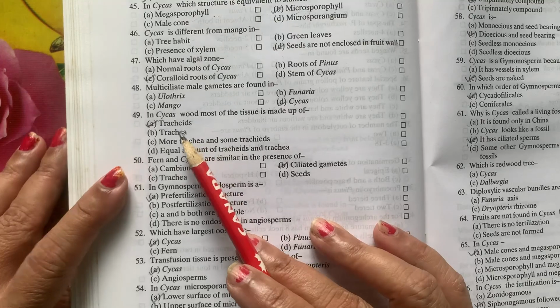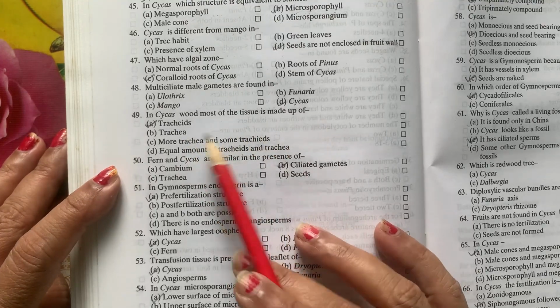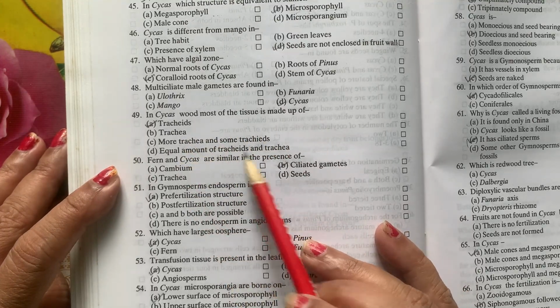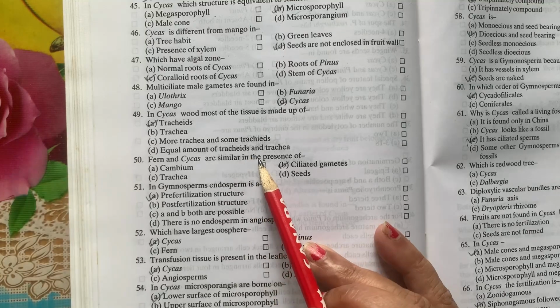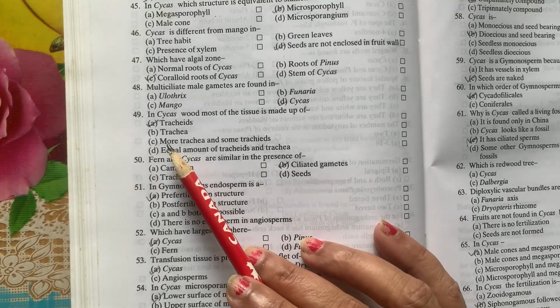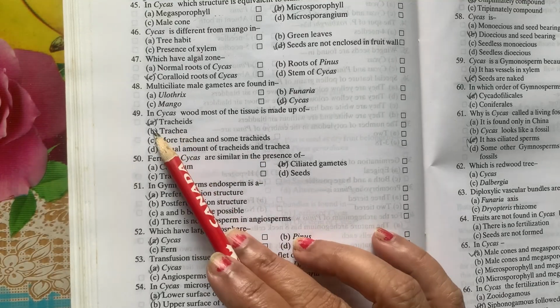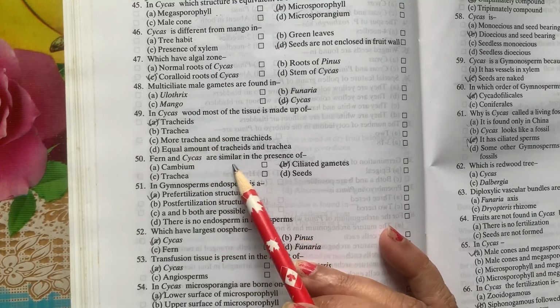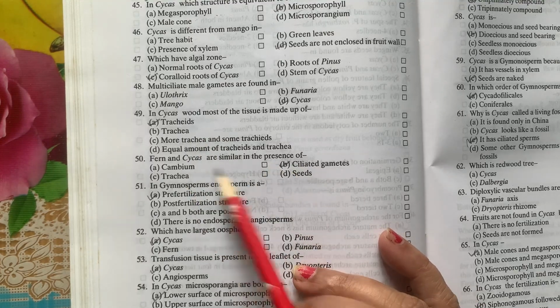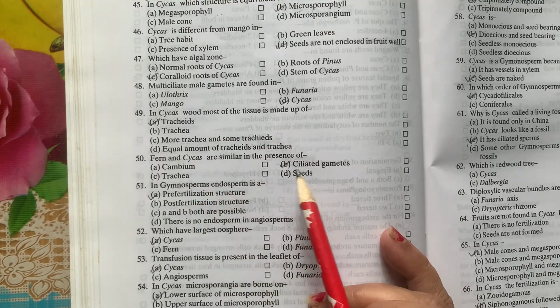It is Cycas. In Cycas wood, most of the tissue is made up of tracheids, trachea, more trachea and some tracheids, or equal amounts of tracheids and trachea. It is the tracheids, not trachea. First is correct. Fern and Cycas are similar in the presence of cambium, ciliated gametes, trachea, seed. That is ciliated gamete.